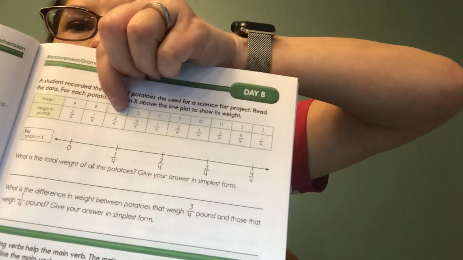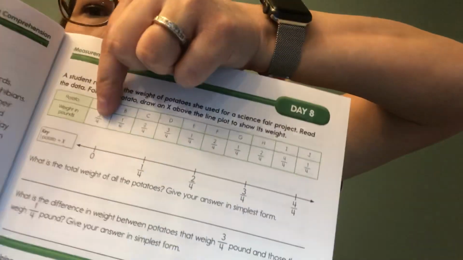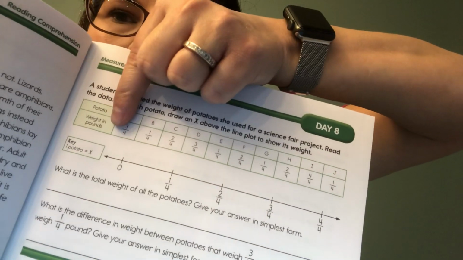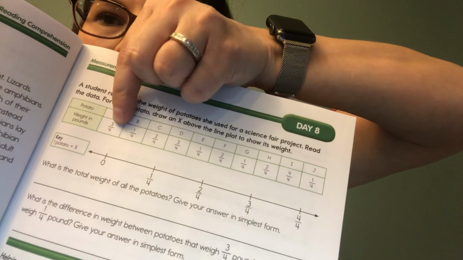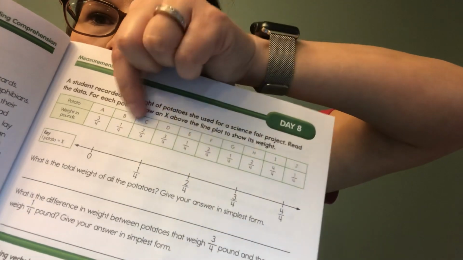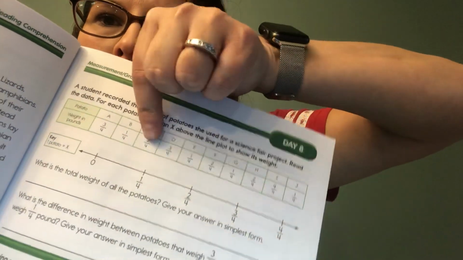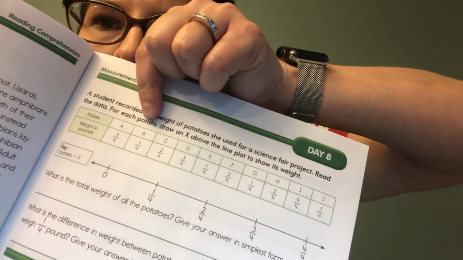So it says a student recorded the weight of potatoes she used for a science fair project. Read the data that's in that chart where it says potato. So this is potato A, B, C, and so on, and then this is the weight in pounds. So potato A weighed 3/4 of a pound. B, 1/4 of a pound. C, 2/4 of a pound. D, 3/4 of a pound.